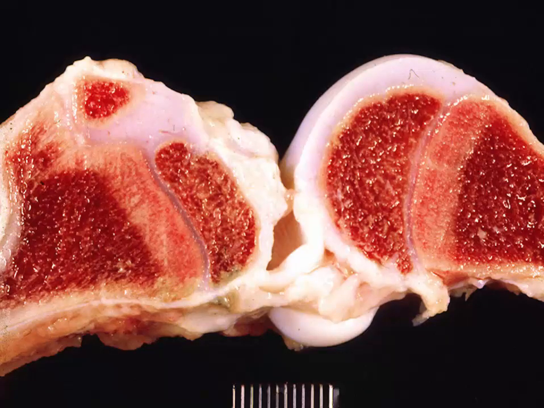Hey, we're still looking at diseases of young animals. And if you look at this particular set of bones, you can see that there is a very pale part of the bone underneath the growth plate. This is known as lines of metaphyseal osteosclerosis.